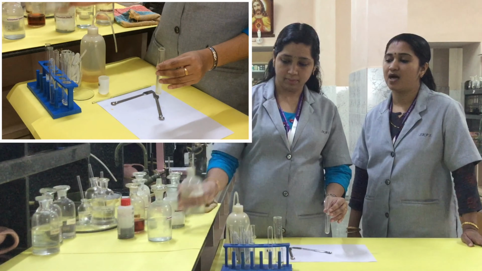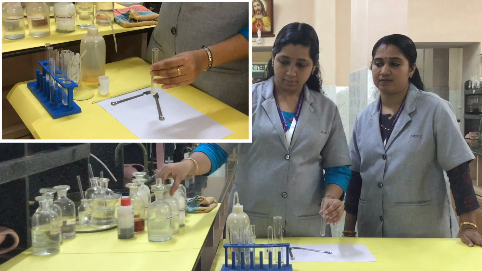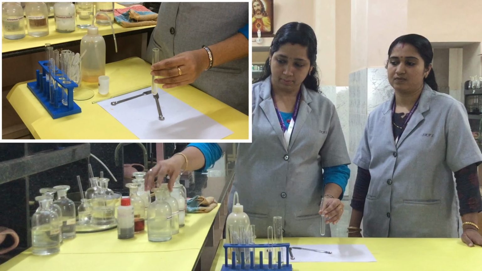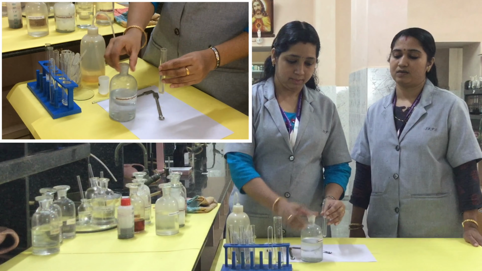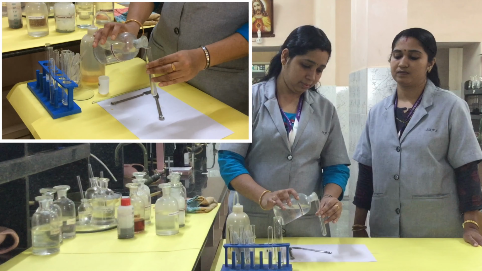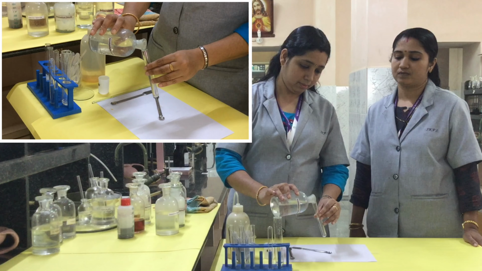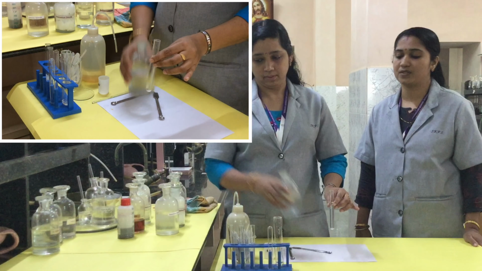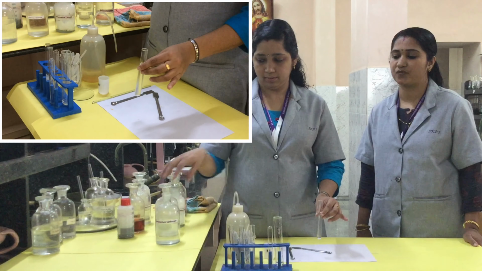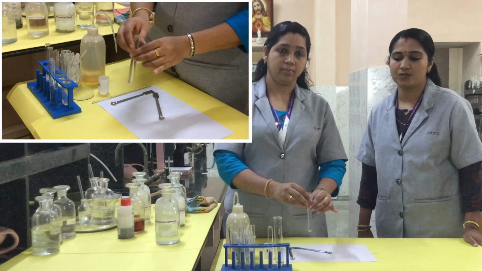The next reagent is ammonium carbonate. Ammonium carbonate is also added. Now just observe the change. There are no residues formed. So group 5 is also absent.